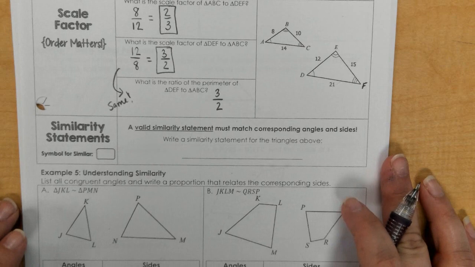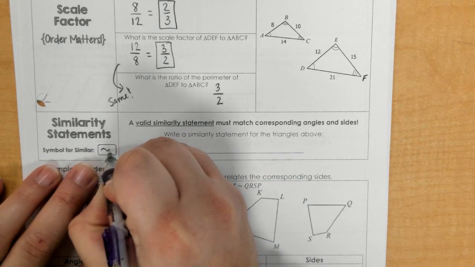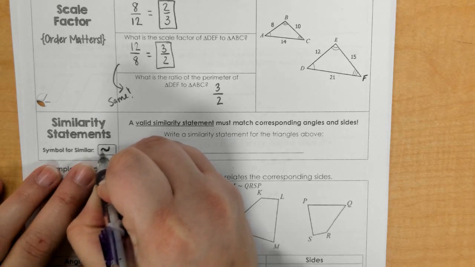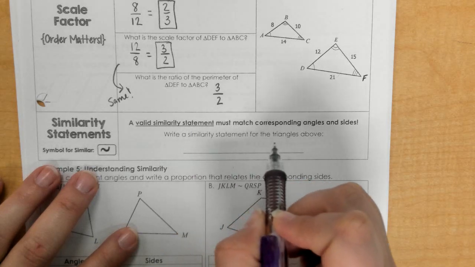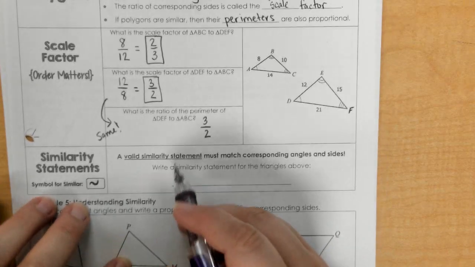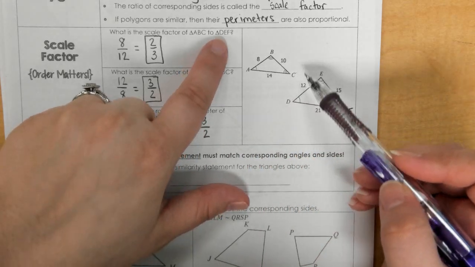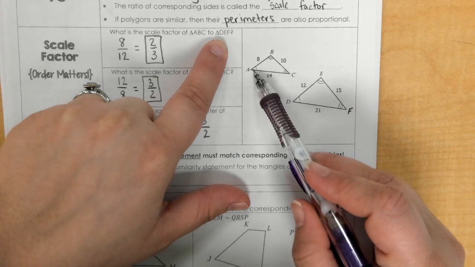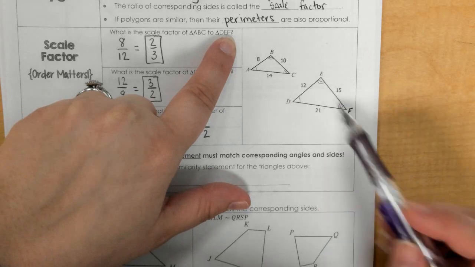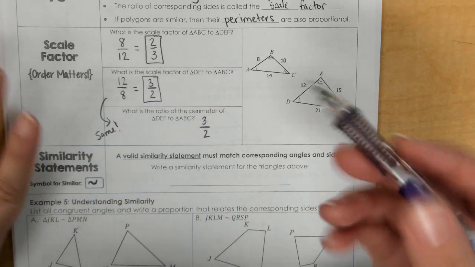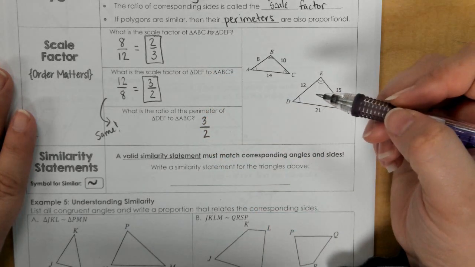For similarity statements, for similar, you use this little symbol right here. It's like a little squiggle line. A valid similarity statement must match corresponding angles and sides. So as you can see up here, if I said triangle ABC, well, D and A correspond, B to E correspond, and then C to F correspond, so DEF. And if I were to put the little symbol right there, we could say that triangle ABC is similar to triangle DEF.